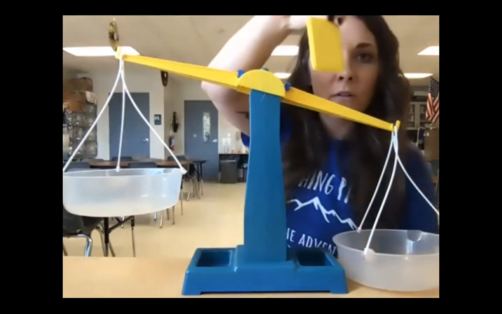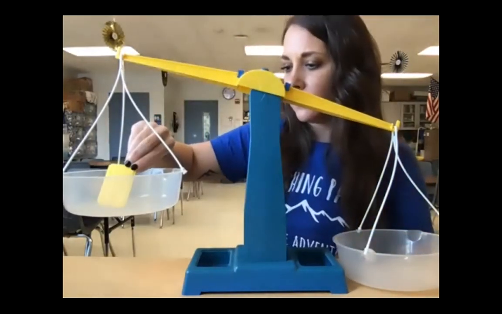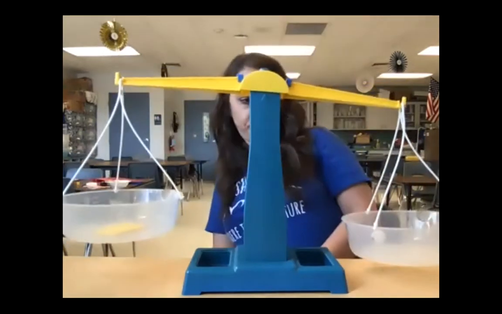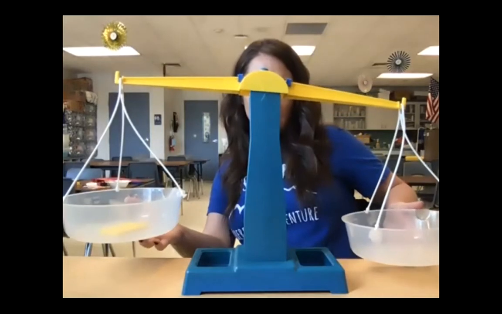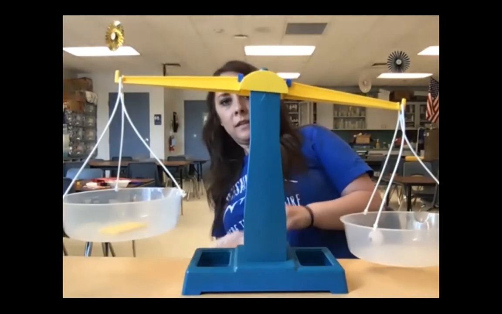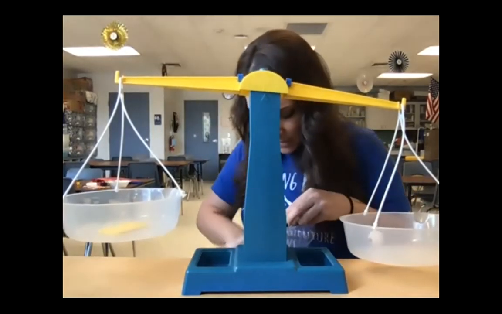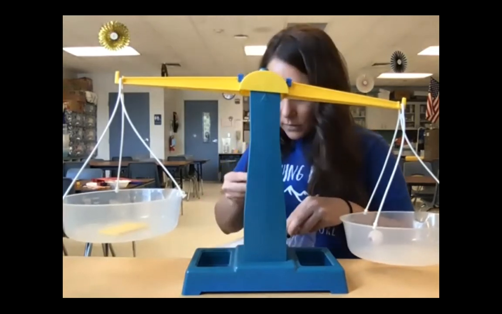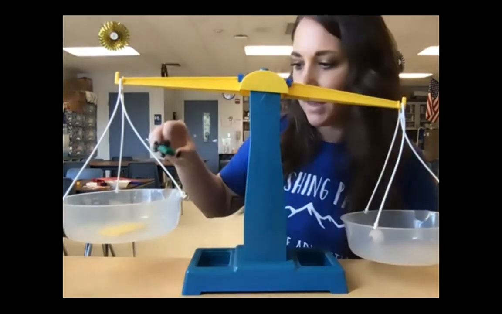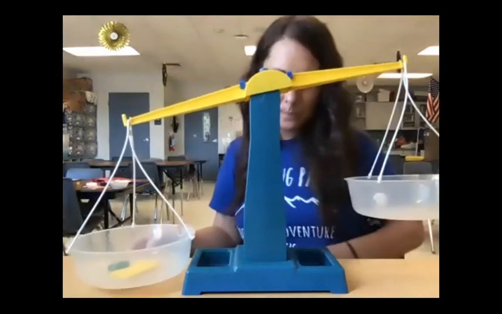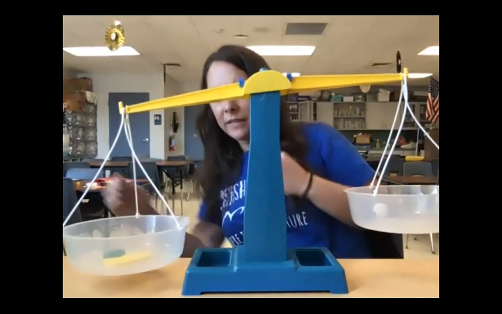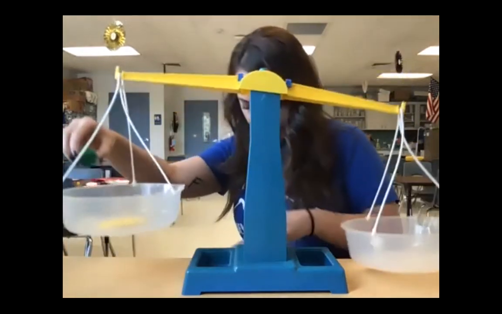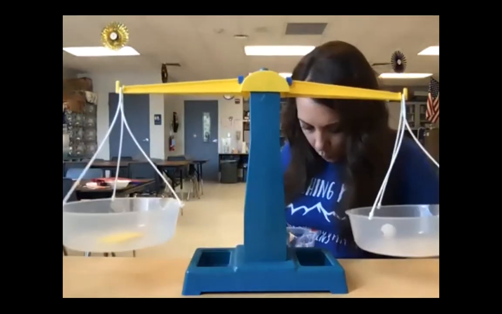So this is 10 gram weights. I'm going to start with 10. I don't think they're equal yet, but I don't think I need another 10. So what about a 5? Let me add a 5. That looks like it was too much. Let me take out the 5 and try some 1s.